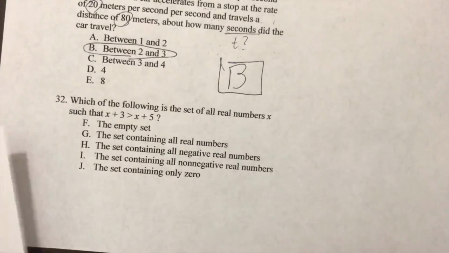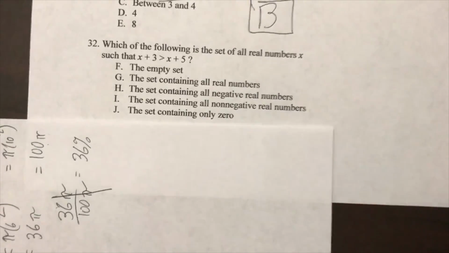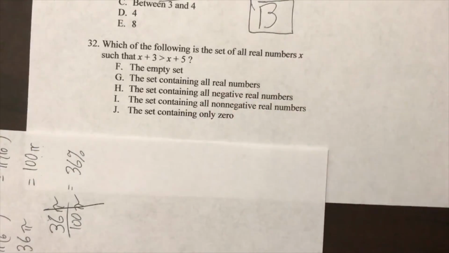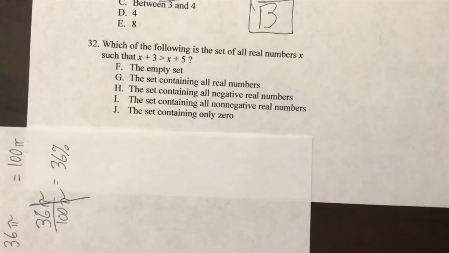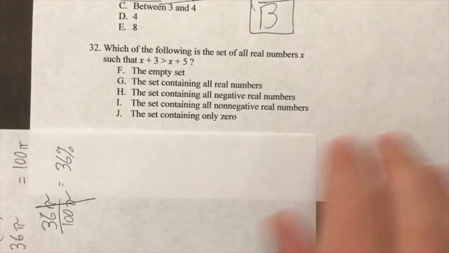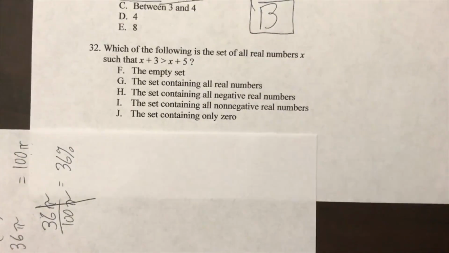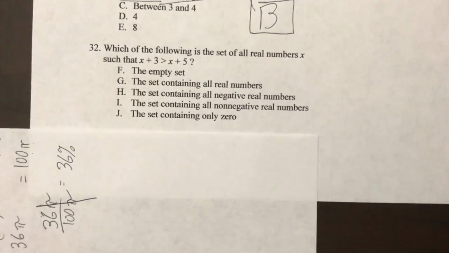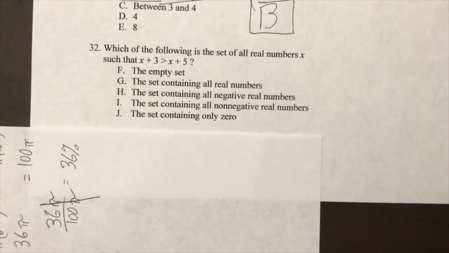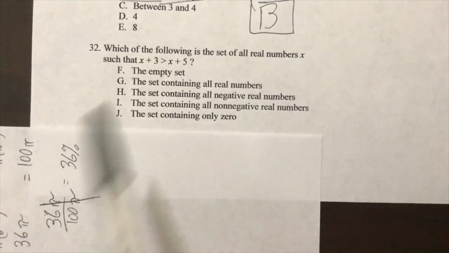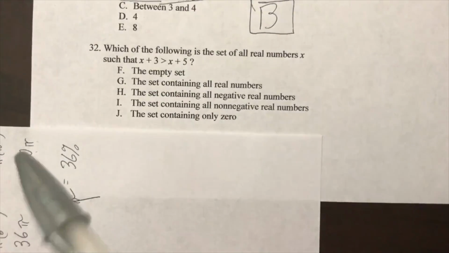Let's see if we can get one more in. 32. Which of the following is the set of all real numbers x such that x plus 3 is greater than x plus 5? Okay. And let's look at our answers. The empty set, the set containing all real numbers, the set containing all negative real numbers, all non-negative real numbers, and the set containing only 0. This is an interesting question. We're trying to figure out what numbers would obey this inequality if you plug it in for x.